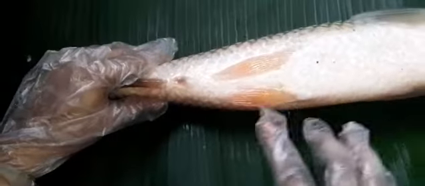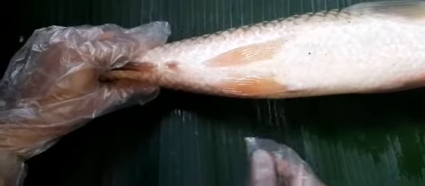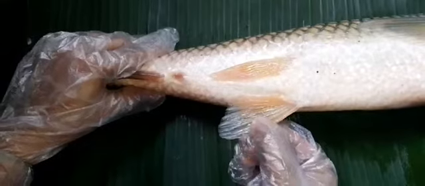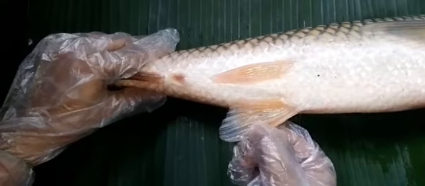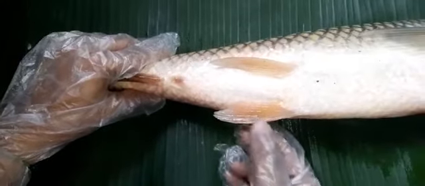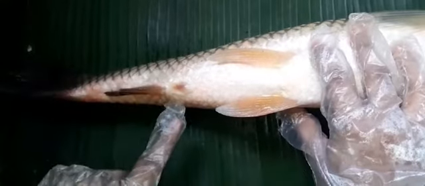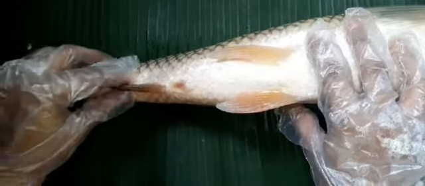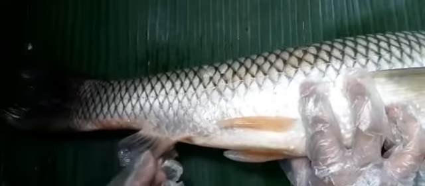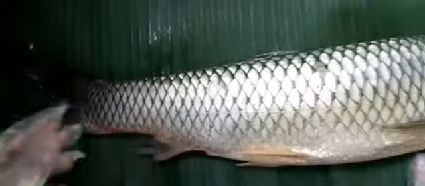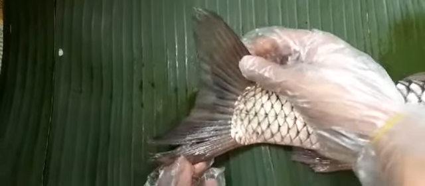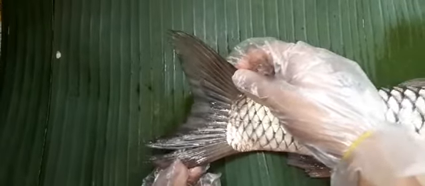If we look at the lower side, there is the pelvic fin. It is similar to our legs and also helps in swimming. There are 2 pelvic fins in fishes. Then at the end we can see the anus, and just behind it there is a fin called the anal fin. Another important fin is the caudal fin, which helps the fish in swimming.